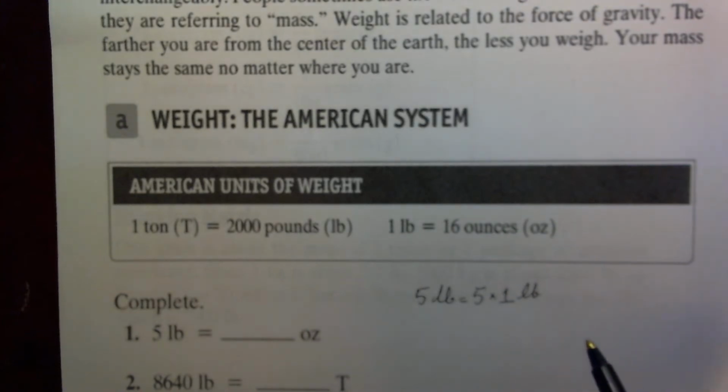Since 1 pound is equal to 16 ounces, we now have 5 times 16 ounces, and 5 times 16 is 80. So the answer is 80 ounces.